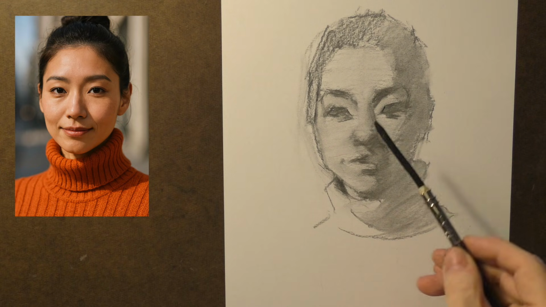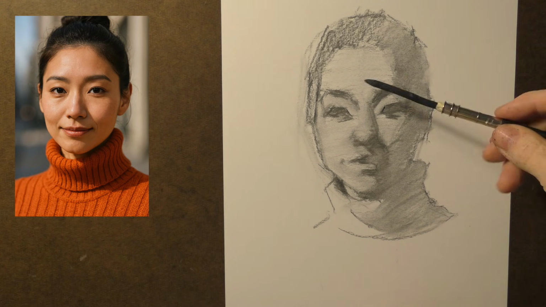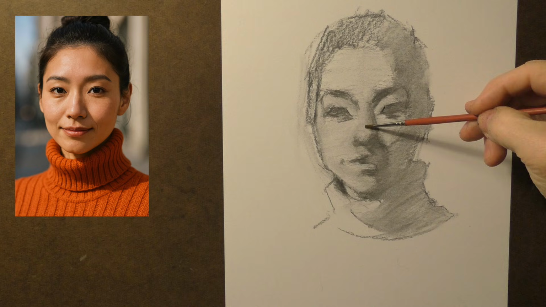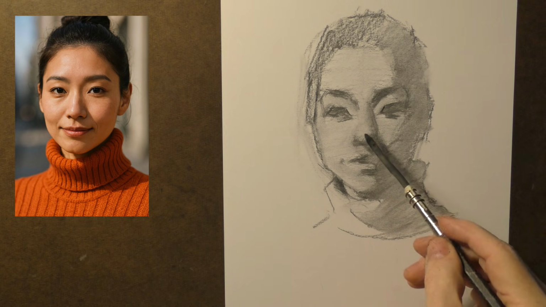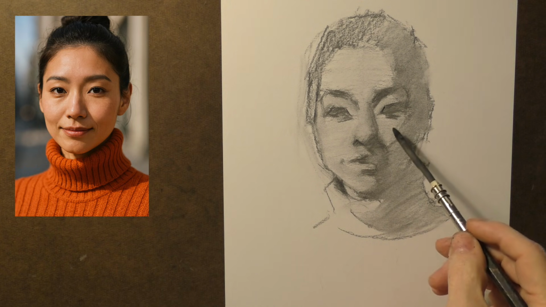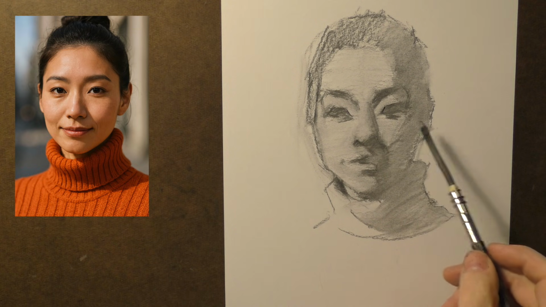Okay, so just starting to develop these values now, and I'm trying to focus anyway on the darkest darks, really, more than anything. And that's sort of the general plan here, is to work those dark darks. But I'm taking guesses, but I'm taking better guesses now because I've got a lot more of the form in there.